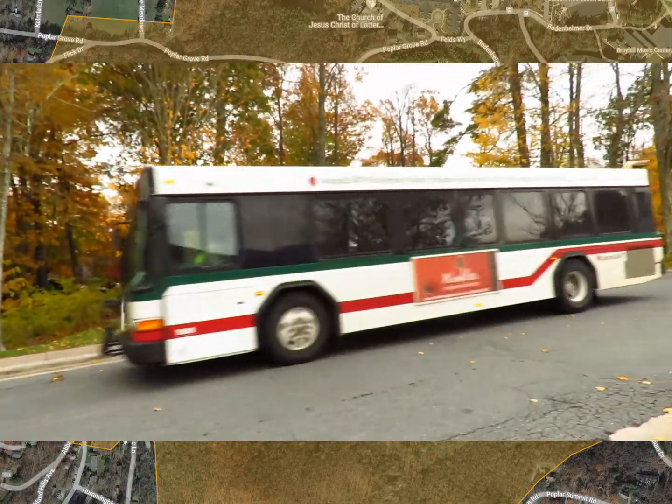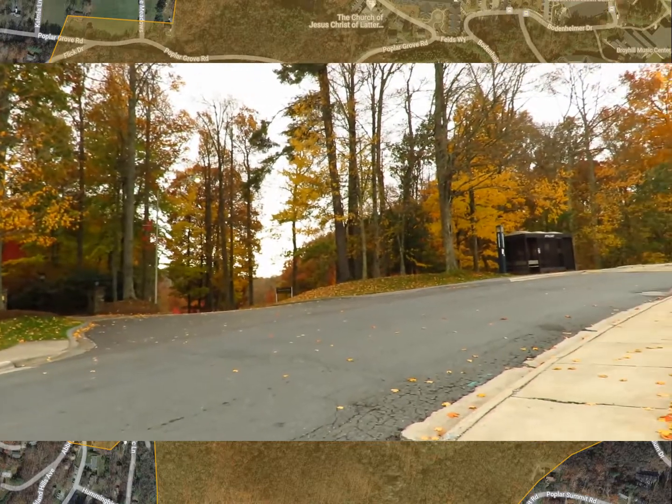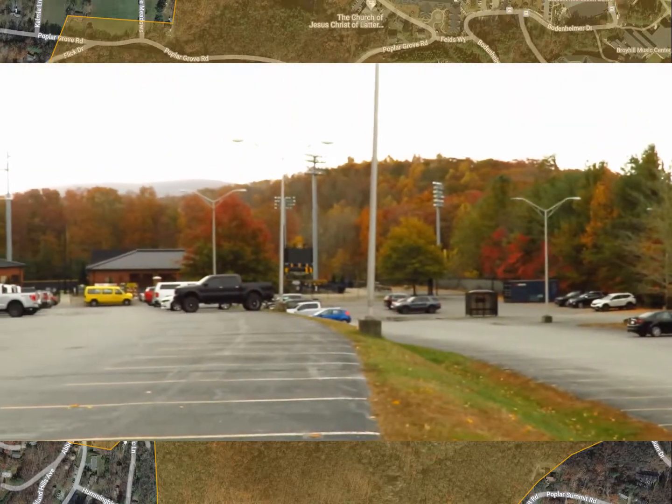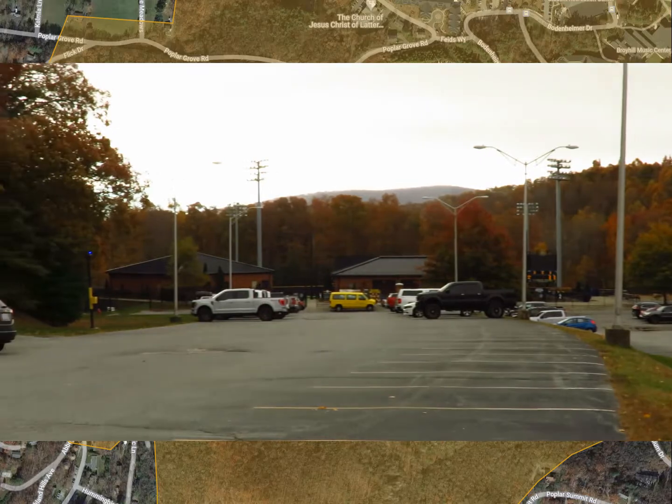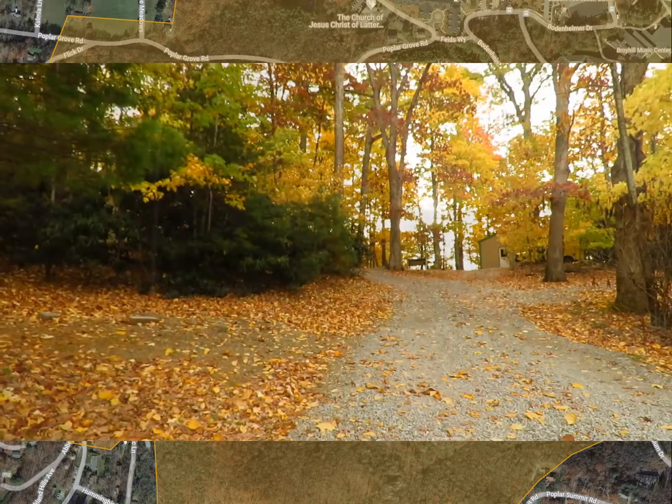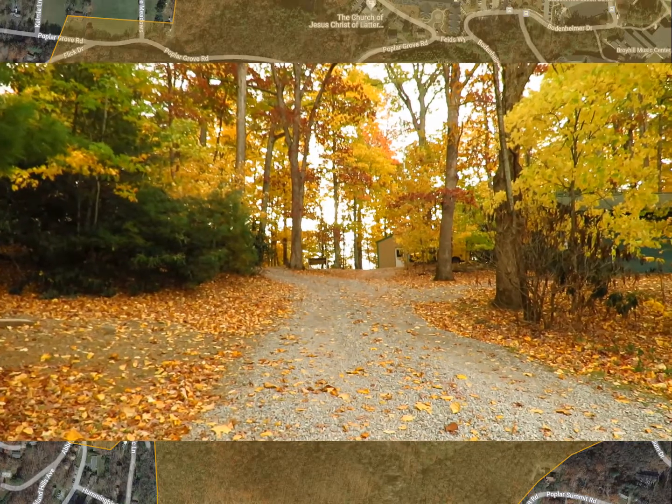You can also take the AppalCart up there. So there's 3 bus stops in this area on Bodenheimer Drive. The best one probably is the South Lot parking lot, which gets you into the nature preserve at the trail entrance near the wind turbine up on the hill.